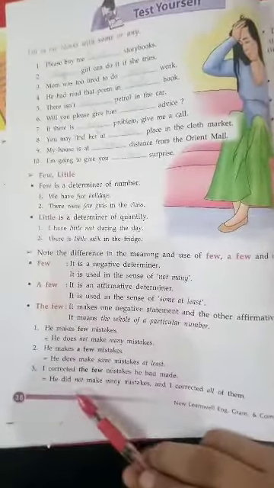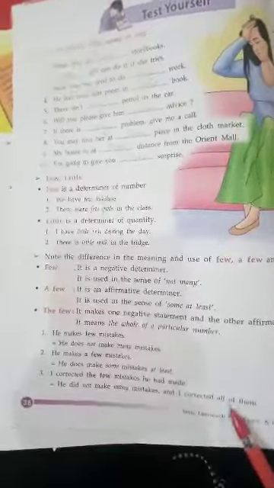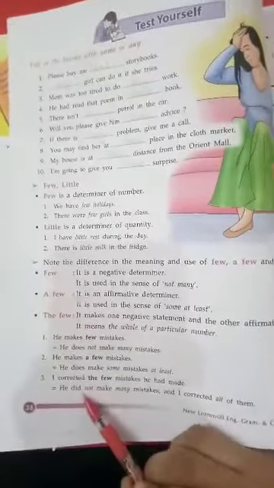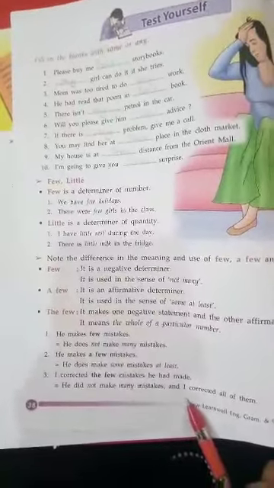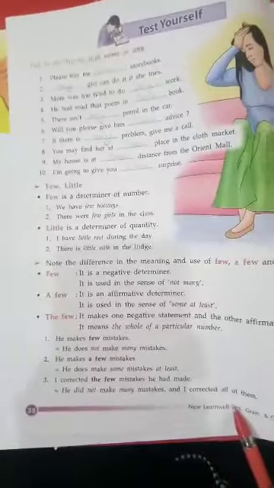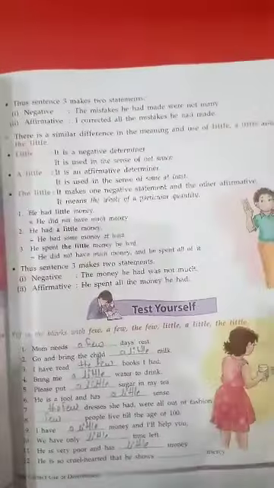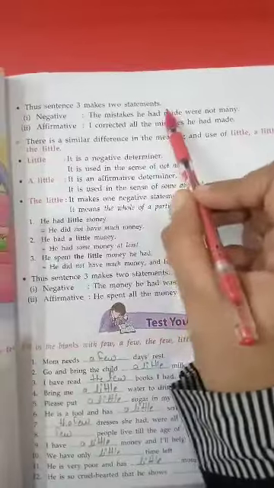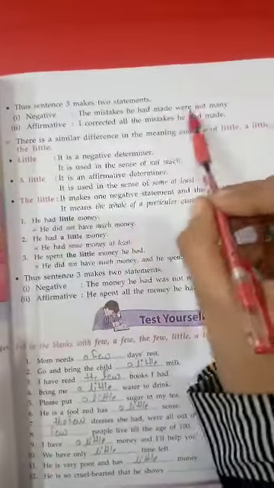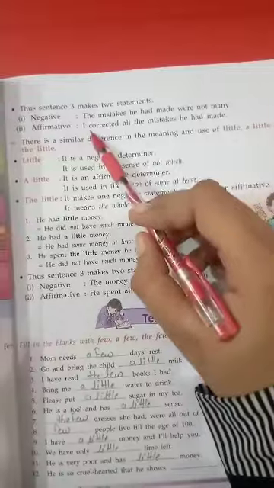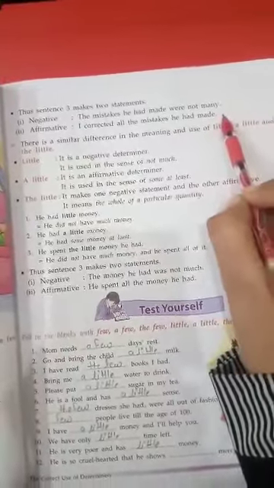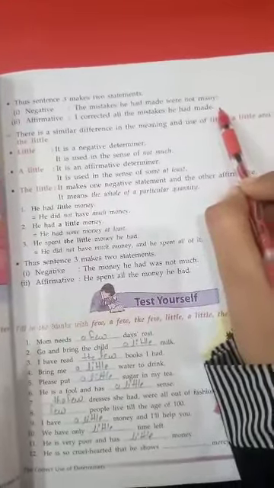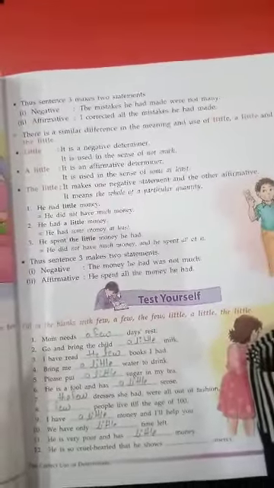I corrected the few mistakes he has made. It means he did not make many mistakes and I corrected all of them. First, he did not make many mistakes, and whatever the mistakes were, I corrected all of them. So the sentence number 3 implies two statements. The mistakes he has made were not many, negative. Affirmative, I corrected all the mistakes he has made. So the third one, the few, it makes one negative statement and the other affirmative.